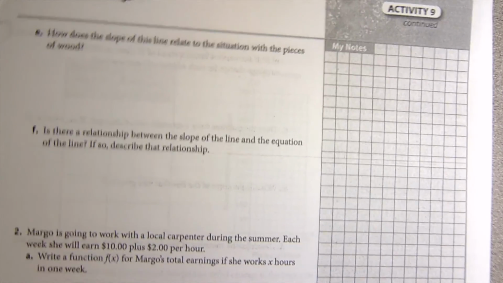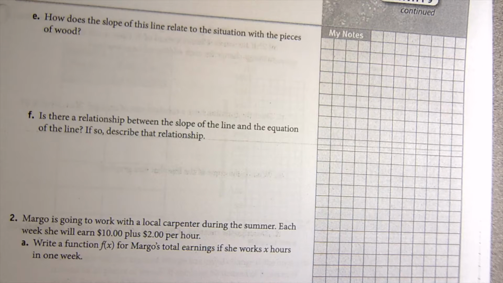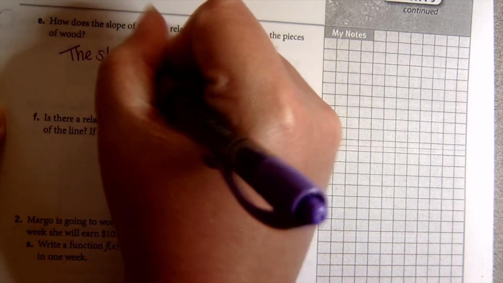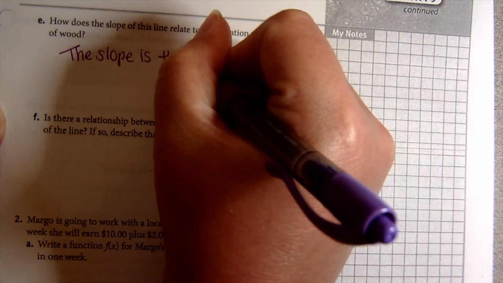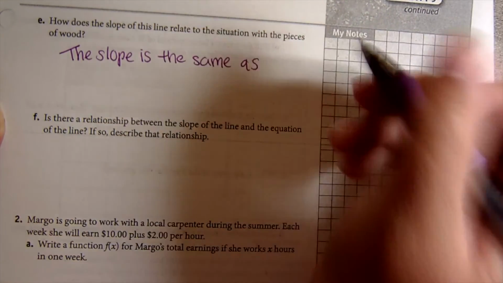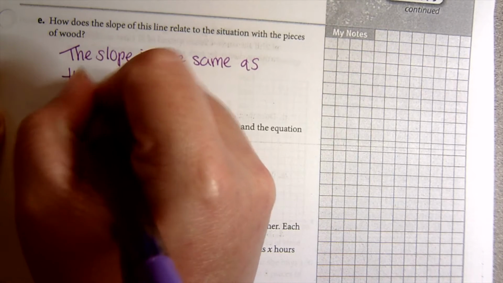What did we just find the slope to be? $3, which was the same as how much it costs to buy one piece of wood. Right, so the slope is the same as the cost per piece of wood.